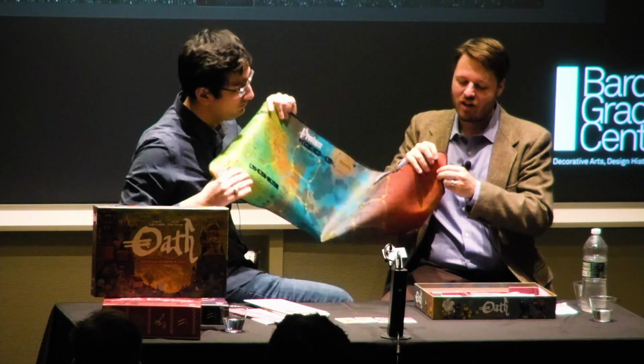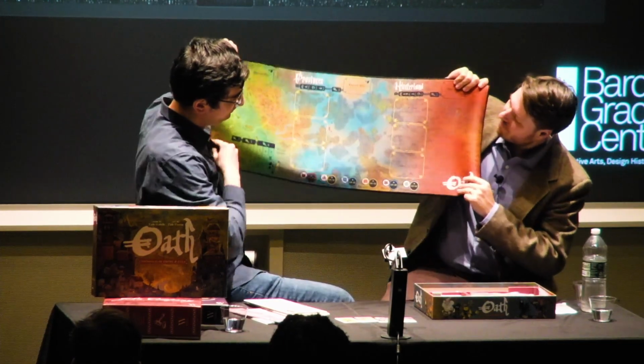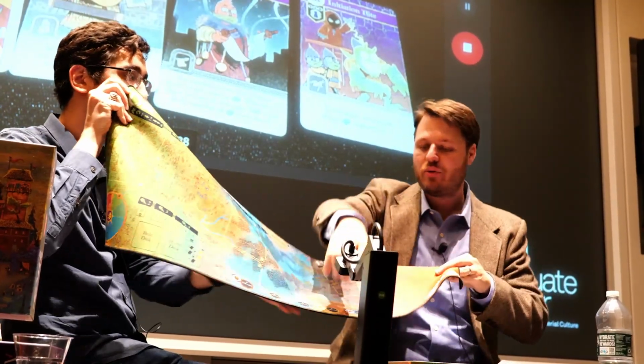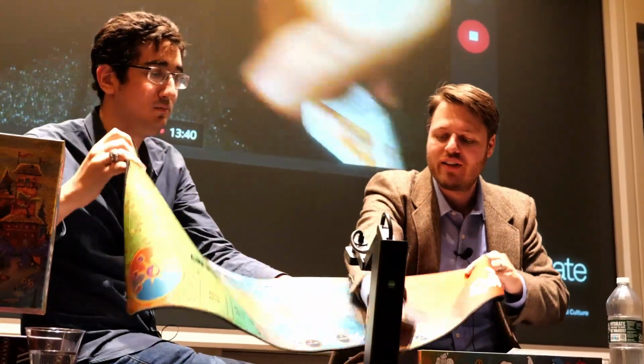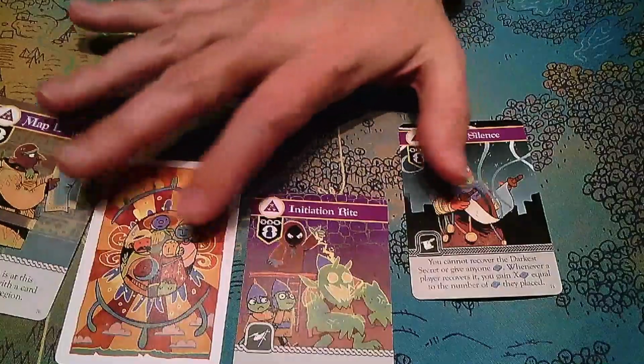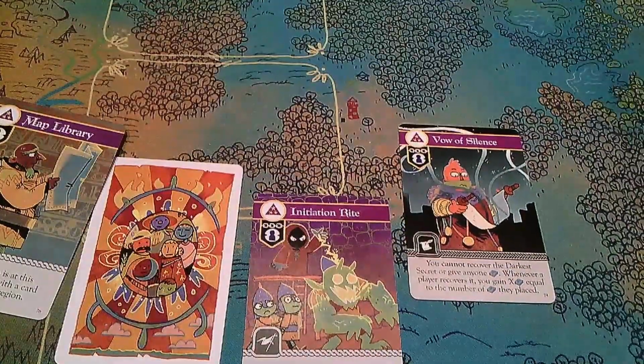And it's printed on a neoprene mat. It has this nice gradient on it. A gradient that is designed to complement the illustrations that Kyle did for the cards.